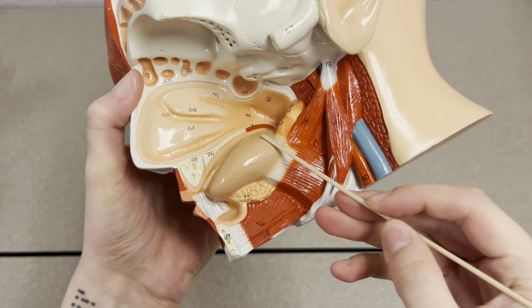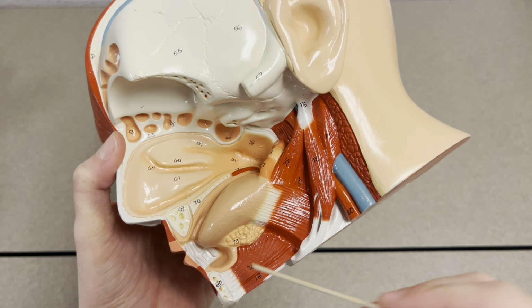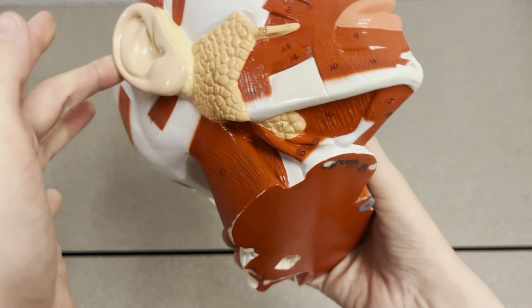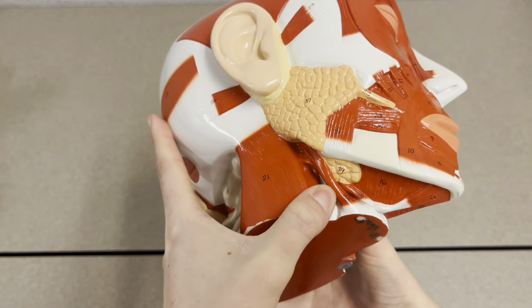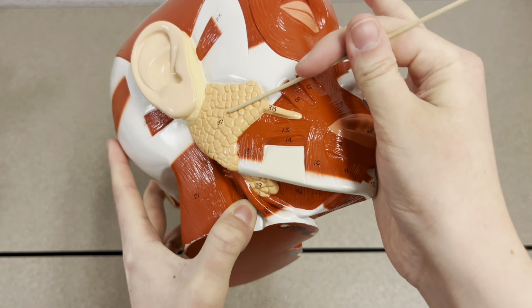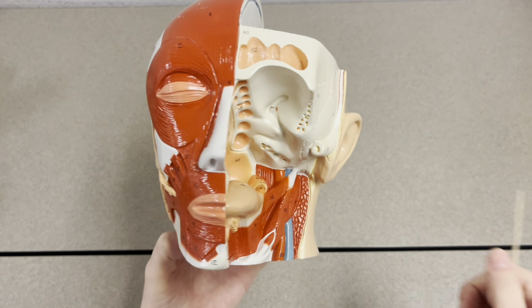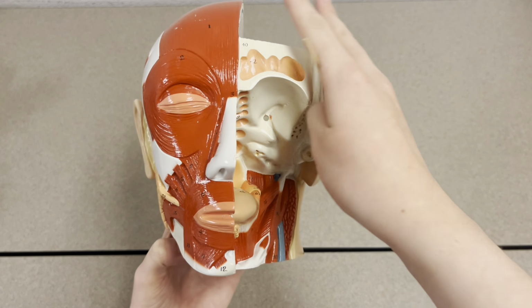We can also see our tongue. Below that, we have our sublingual gland. Turning it this way, we can also see our submandibular gland and our parotid gland. And again, it's important to note symmetry. So these would be the right, this would be the left.